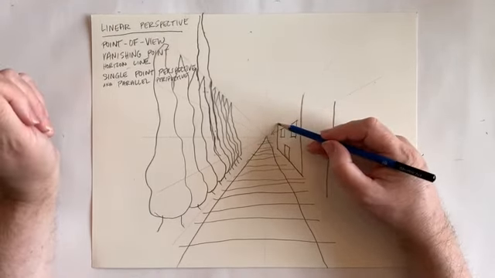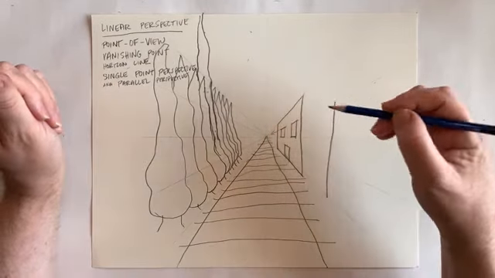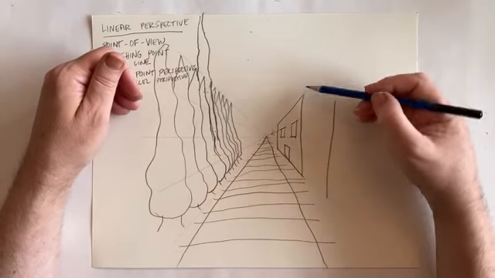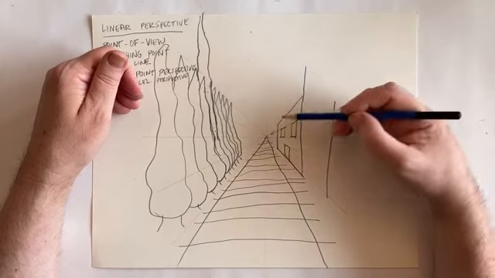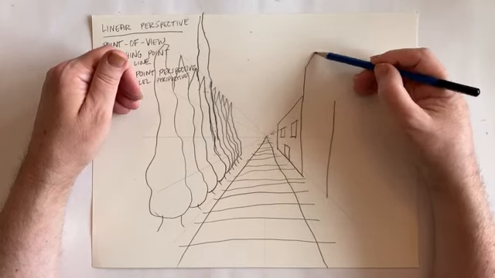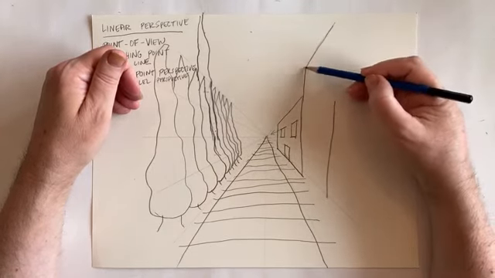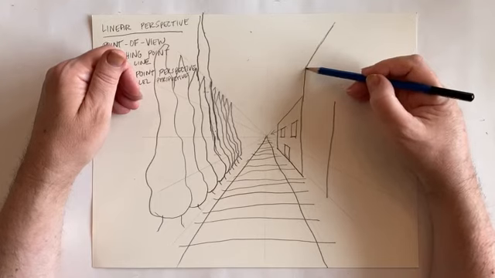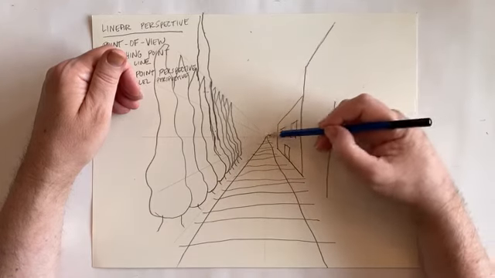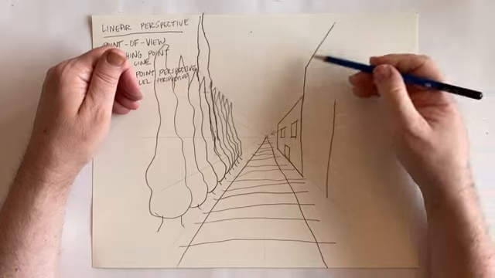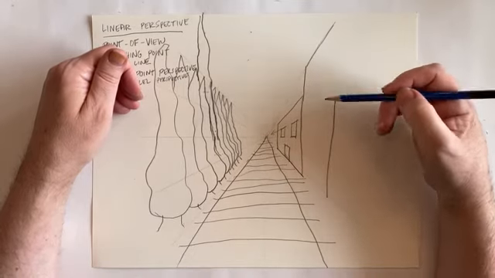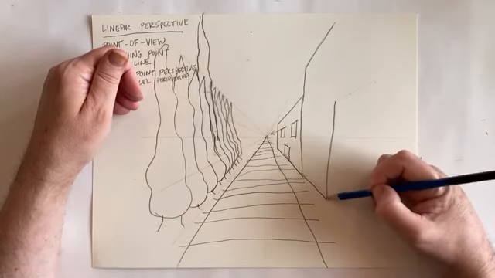It'll help you to check your work. So if we went up even further here, we'll find that because this is even further above your eye level, that's going to point down at a more acute angle.